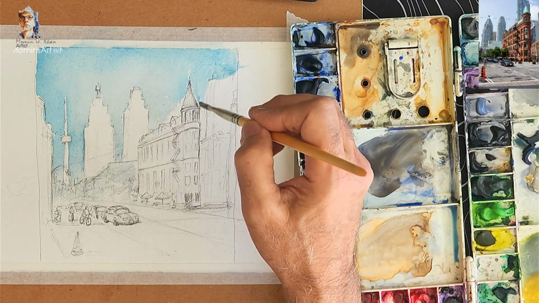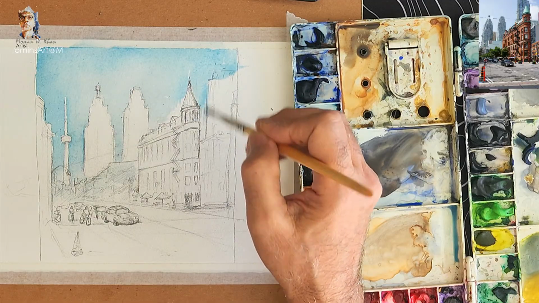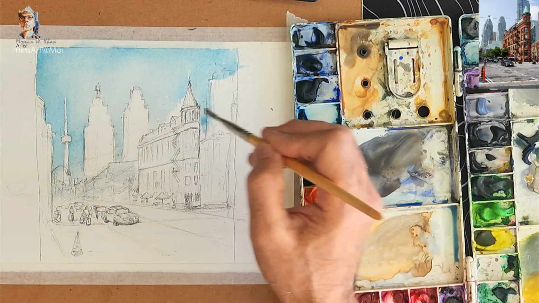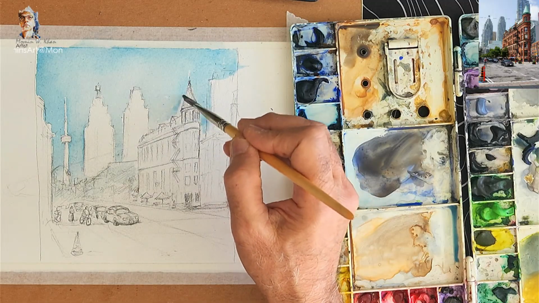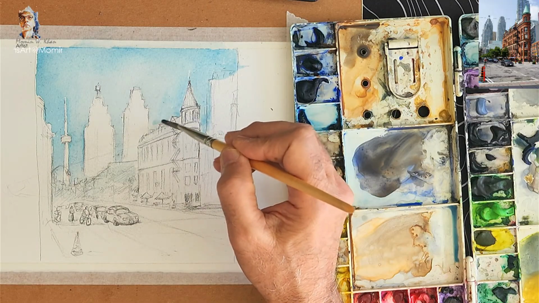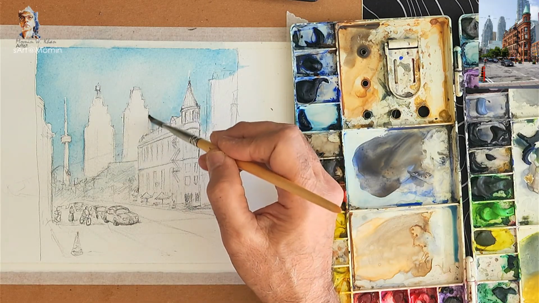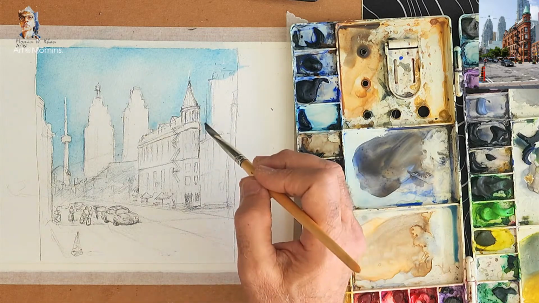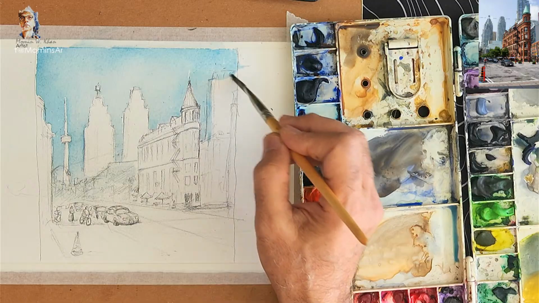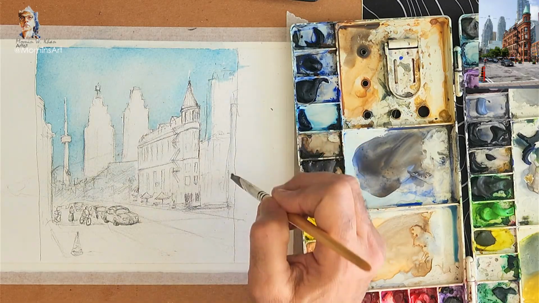Going on, and keeping the white of the paper. Let's reduce this building a little bit. I don't want anything near this building. I want to keep it as open as possible, not jammed with other stuff. Otherwise, it doesn't look very good composition wise. Okay.